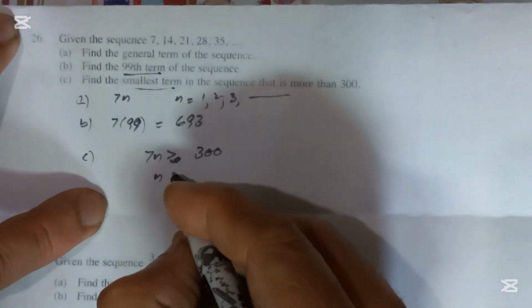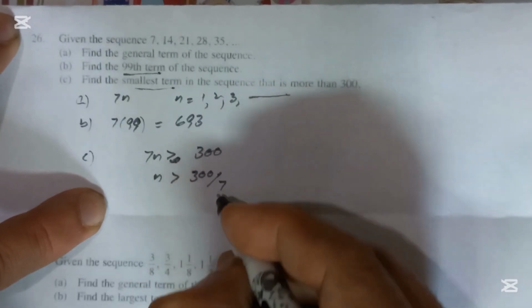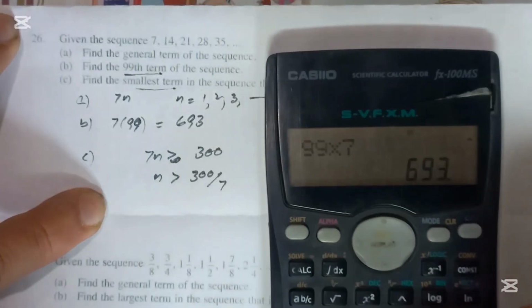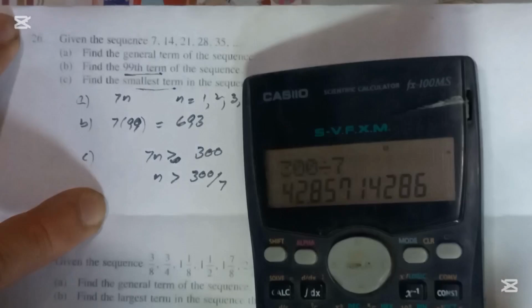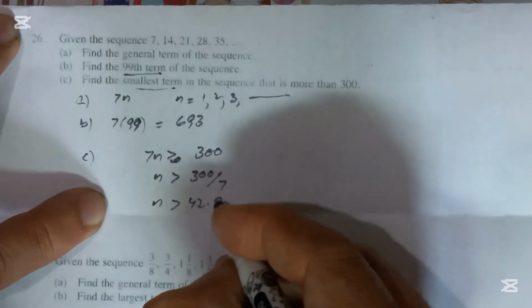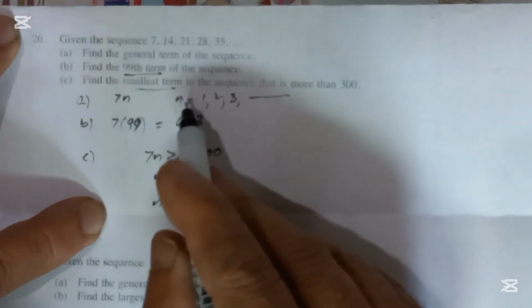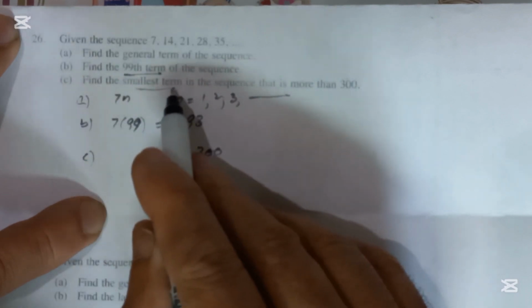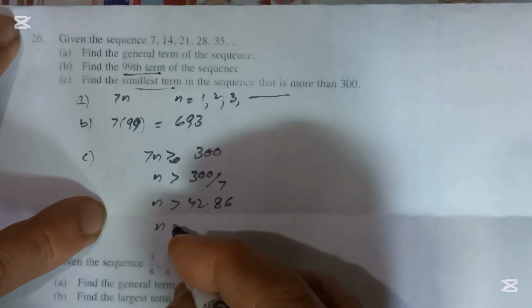From here this sign will remain as it is, 7 will go to the right side, and by using the calculator we will get the answer 300 divided by 7, which is 42.86. And the requirement is to find the smallest term. So a whole term is required, so definitely 43 will be the answer.